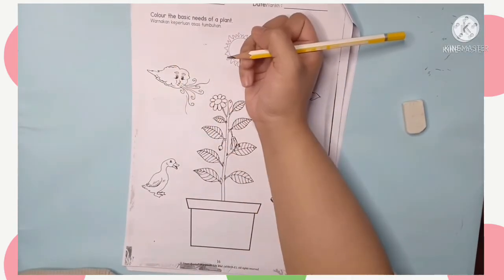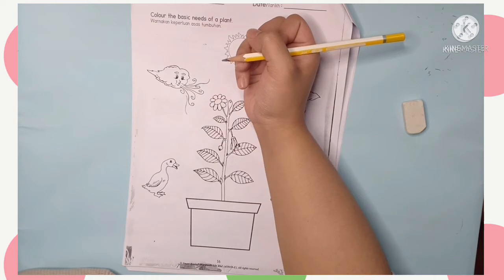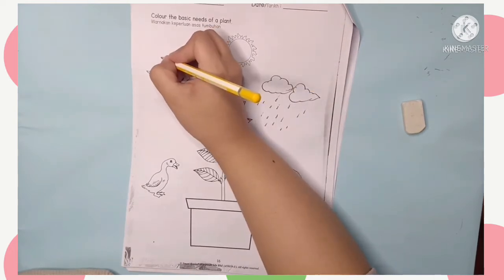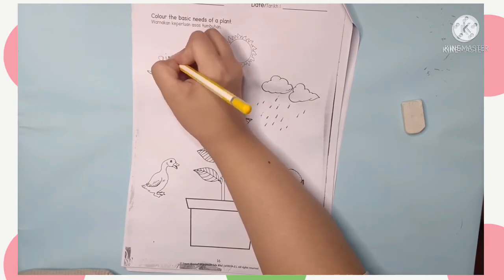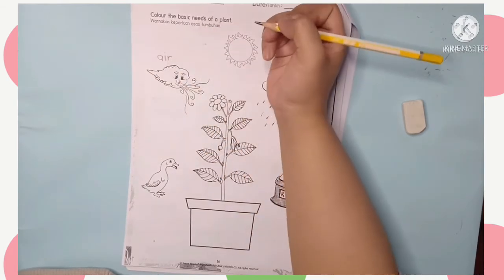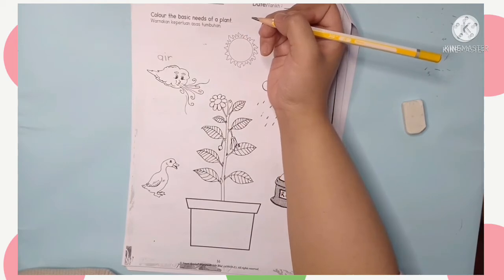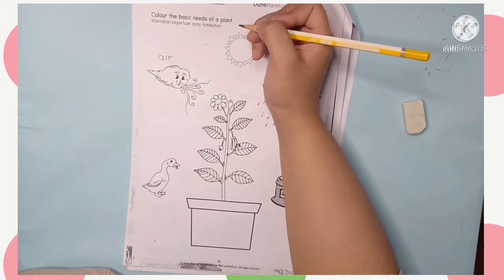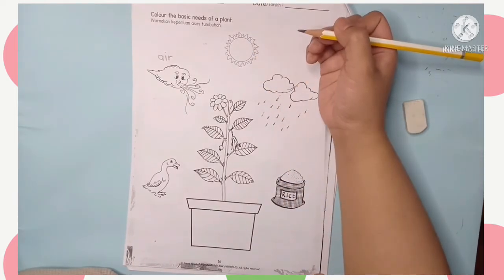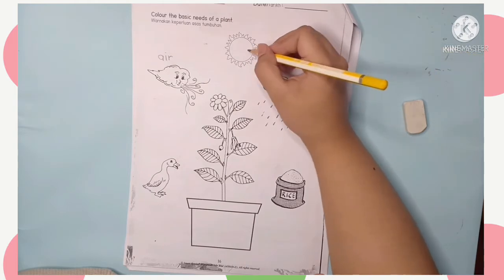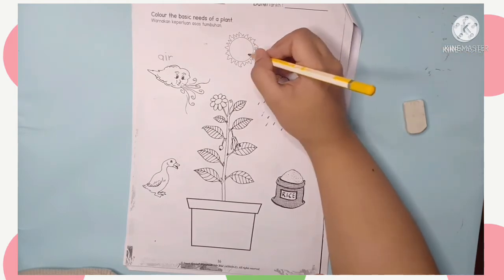Air. Udara. A-I-R. Air. Very good. Now, sunlight. Cahaya matahari.